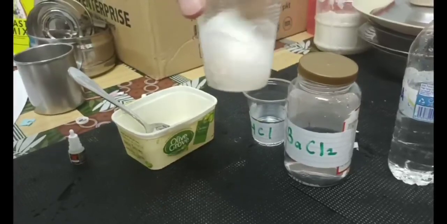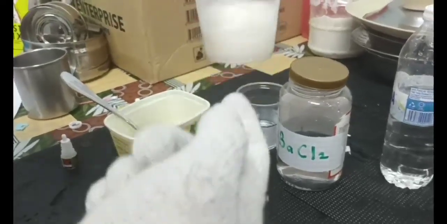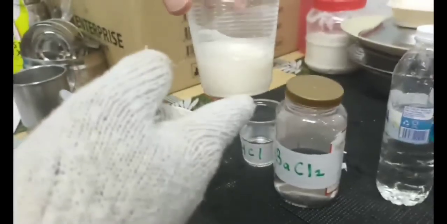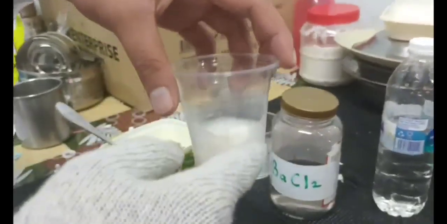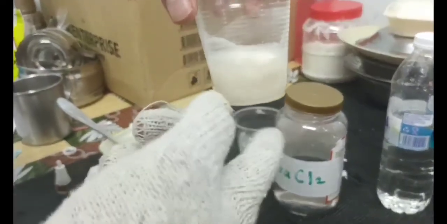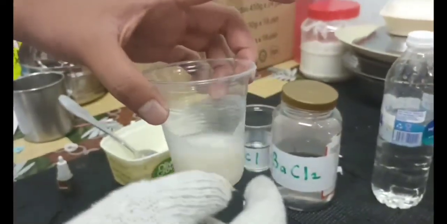So when I swirl gently, we can see that barium reacts with sulfate ion and forms barium sulfate, which is a white precipitate and which is insoluble in water. We can see the white precipitate up here.